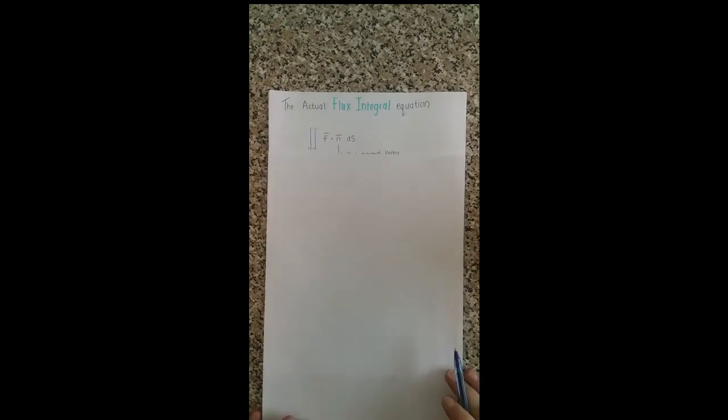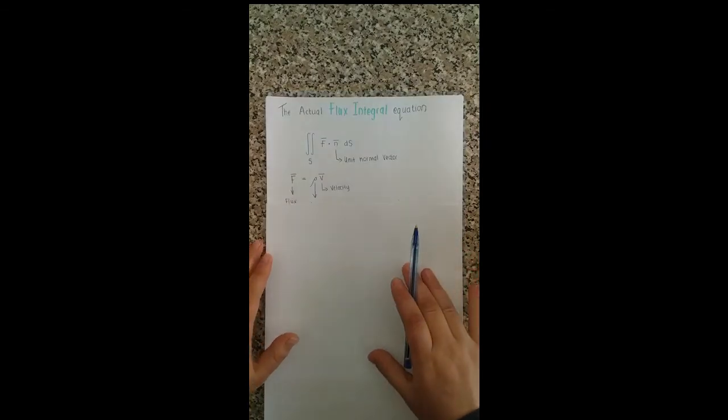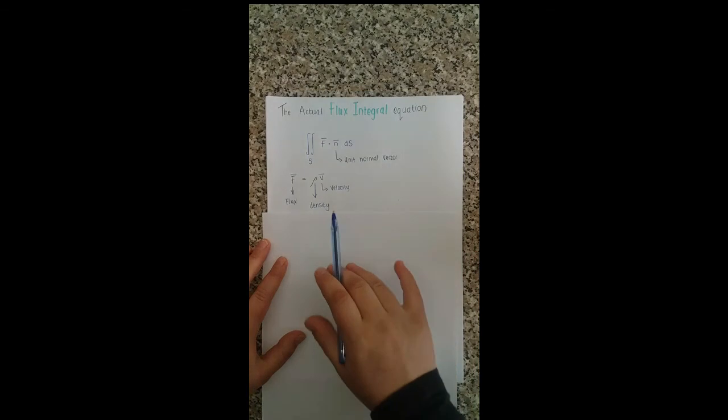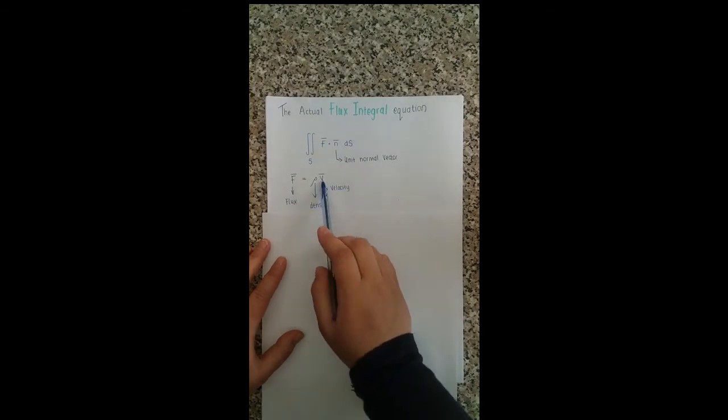So now we can talk about the actual flux integral equation and what it looks like. For the flux integral, we have our flux function. This function would have the following units. It'll be the density times the velocity vector. In SI units, density is kilograms per cubic meter, and velocity is meters per second.